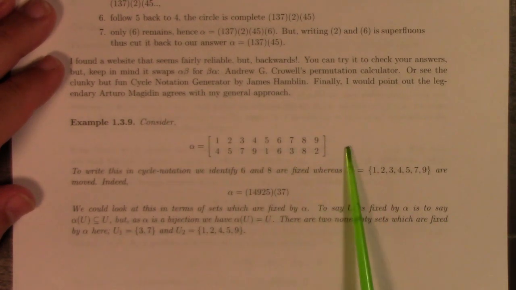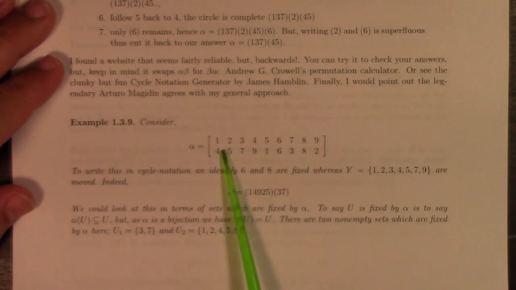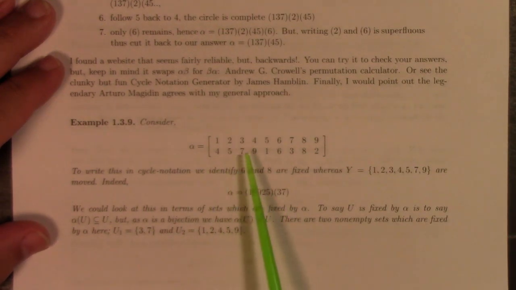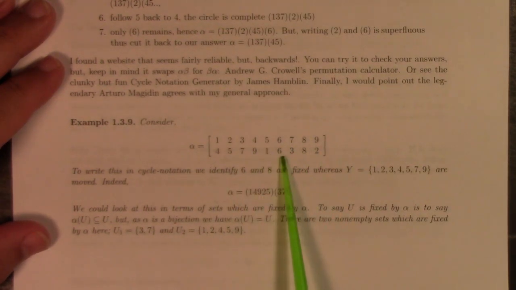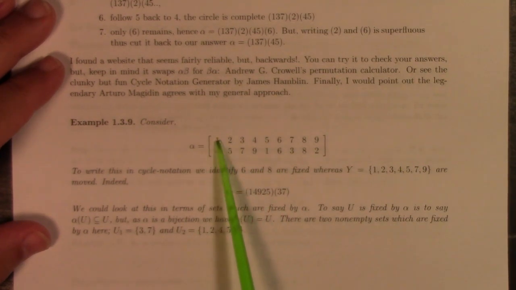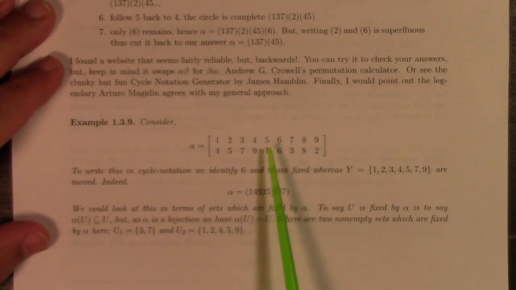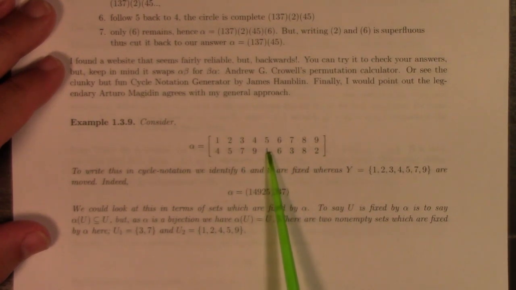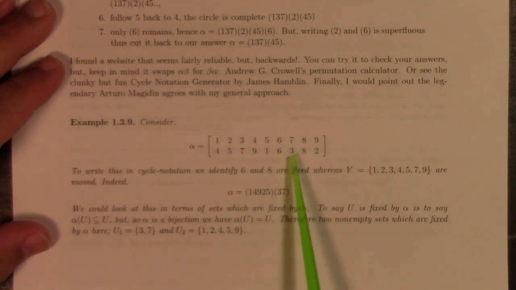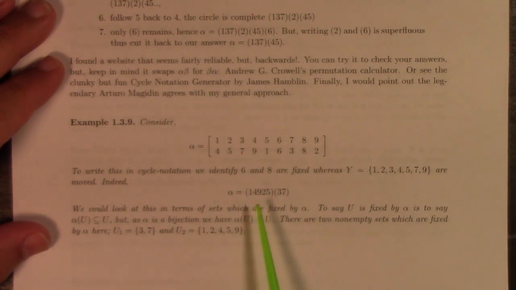All right, so let's continue this discussion. Consider this permutation. Goodness, now we're on to S9. If we write this in cycle notation, 8 and 6 are fixed, and it looks like everything else is on the move. 1 goes to 4, 4 goes to 9, 9 goes to 2, 2 goes to 5, 5 goes to 1. That's a (1 4 9 2 5) cycle. And then 3 goes to 7, 7 goes to 3. That gives us a 2-cycle. And so alpha is equal to that times that.